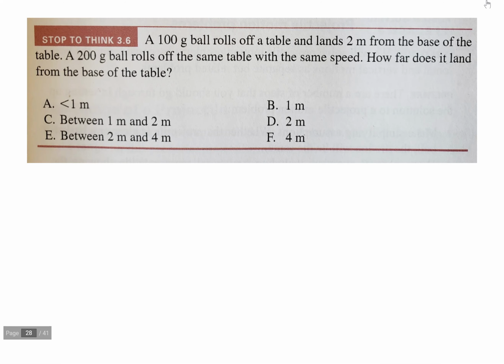So this problem actually wraps up 3.5. If we have a 100-gram ball rolling off a table and landing 2 meters from the base of the table, and a 200-gram ball rolls off the same table with the same speed, how far does it land from the base of the table?